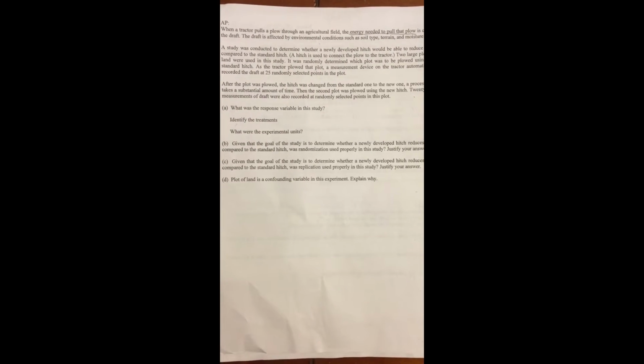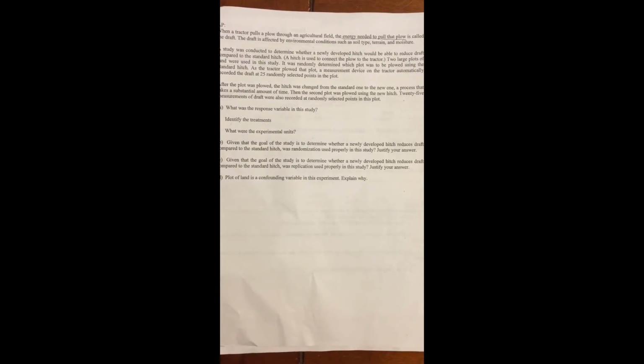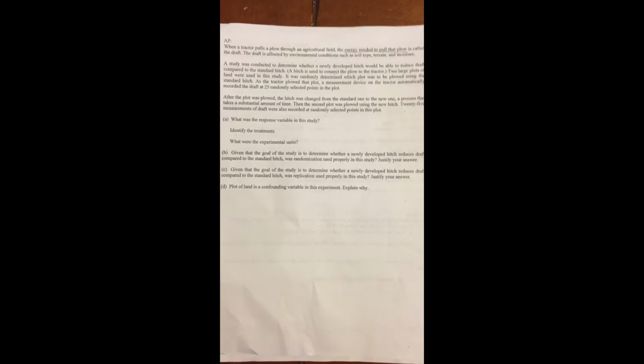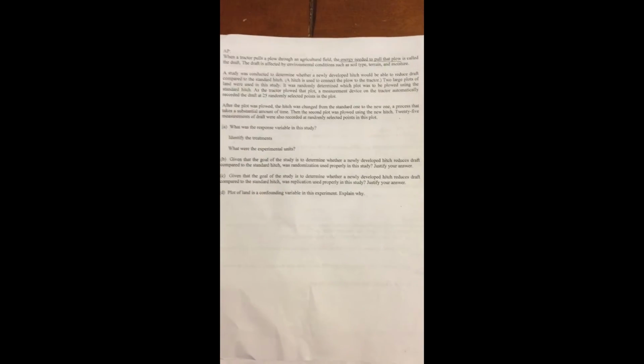So B says, given that the goal of the study is to determine whether a newly developed hitch reduces draft compared to the standard hitch, was randomization used properly in this study? I said yes, because the two hitches, or the treatments, were randomly assigned to the two plots, or experimental units. Then on to part C, it says, given the goal of the study is to determine whether a newly developed hitch reduces draft compared to the standard hitch, was replication used properly in this study?